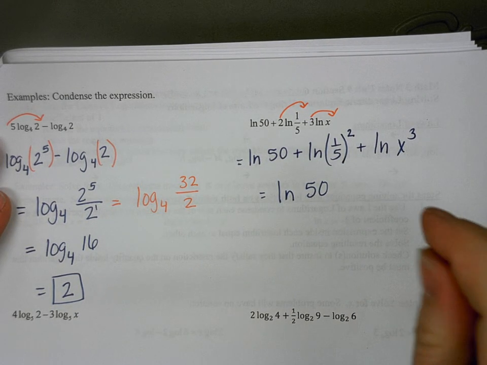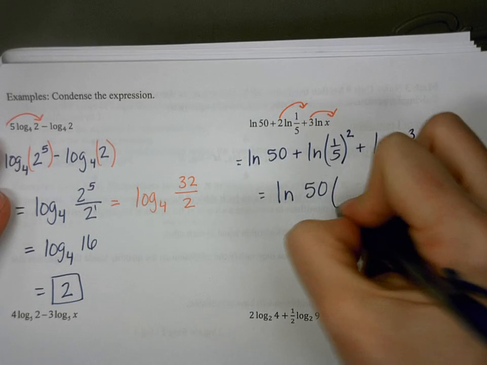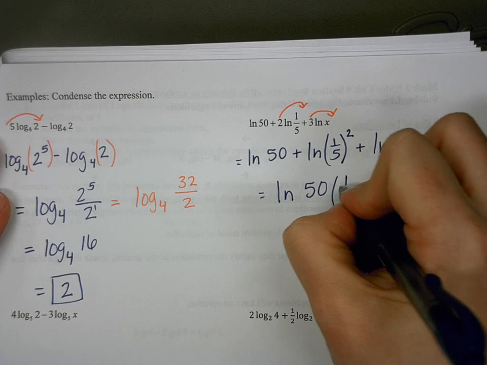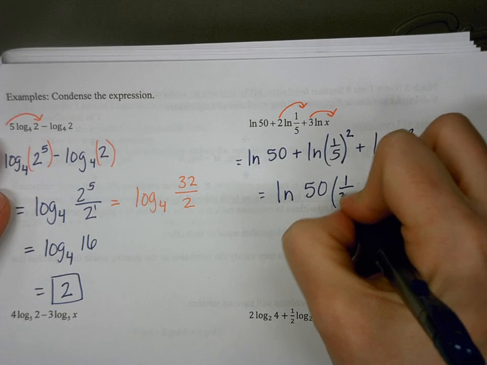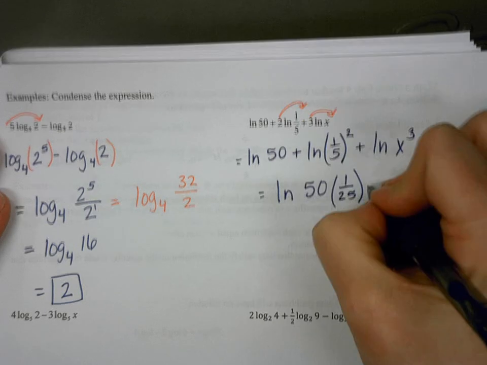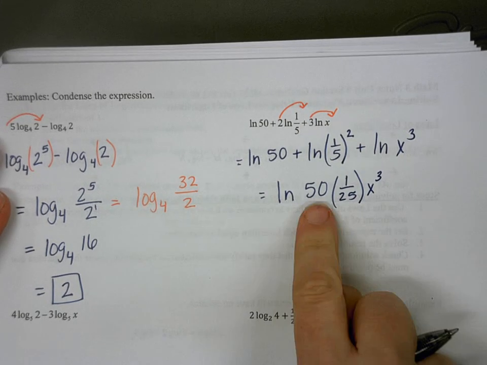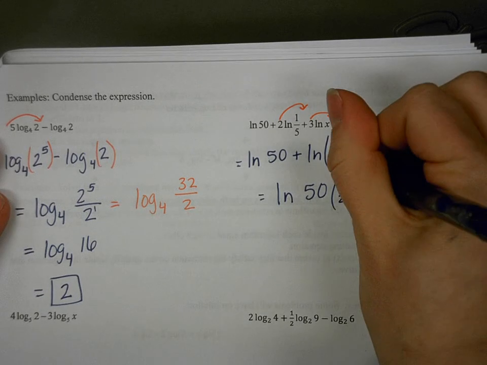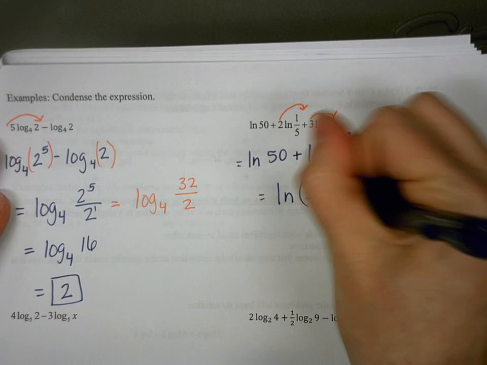Let's go ahead and do 1/5 times 1/5. 1 times 1 is 1. 5 times 5 is 25. Okay, so we're multiplying all 3 of these things together. You can put them all in parentheses if you'd like.